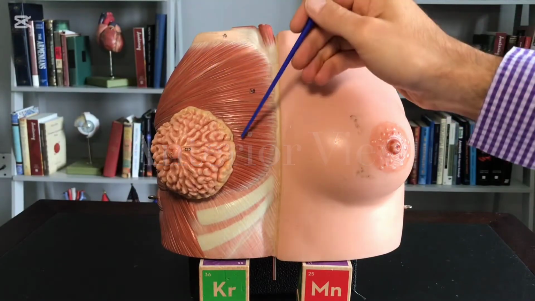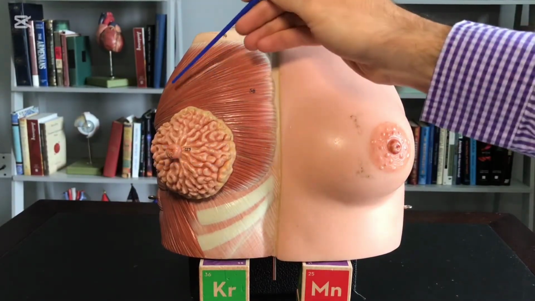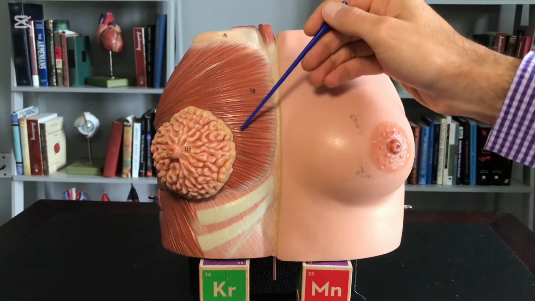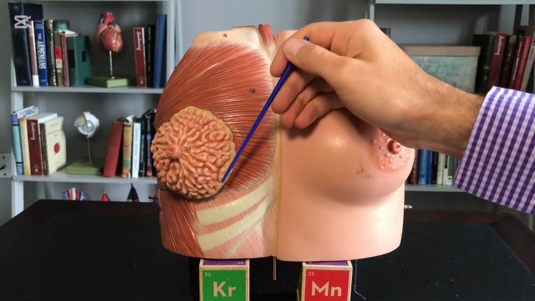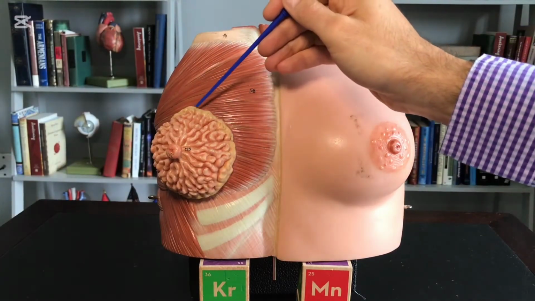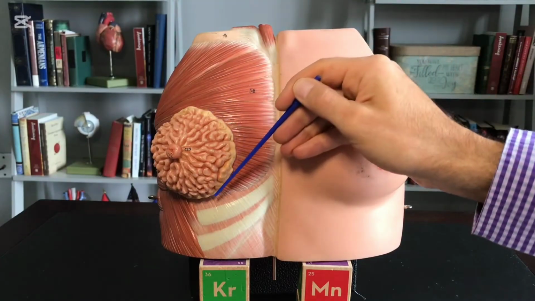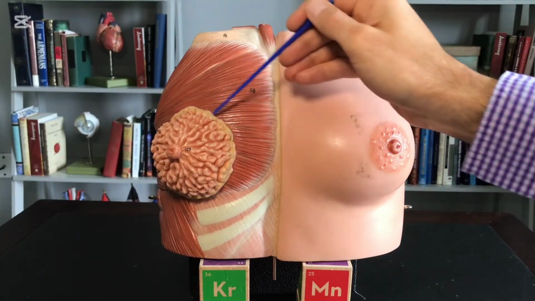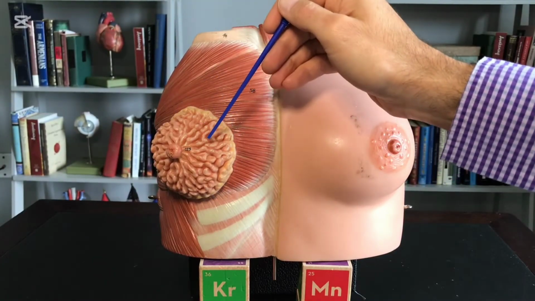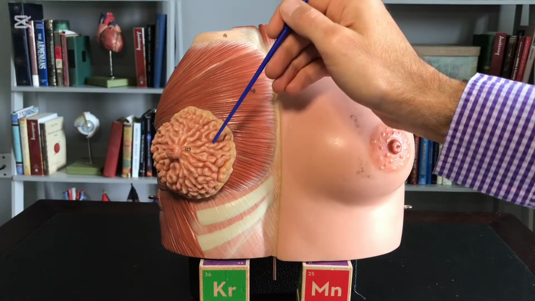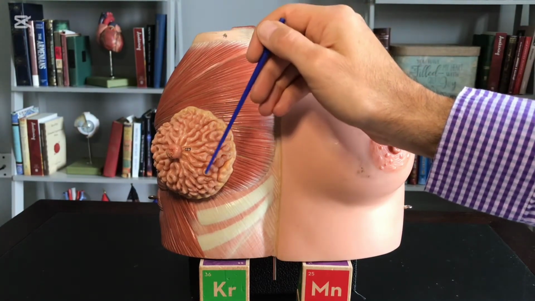The big muscle of the chest is pectoralis major, and what we see on the female model here on the anterior side of that is going to be adipose tissue. You can see it right here along the edge, and then again anterior to this is going to be the mammary gland lobes.